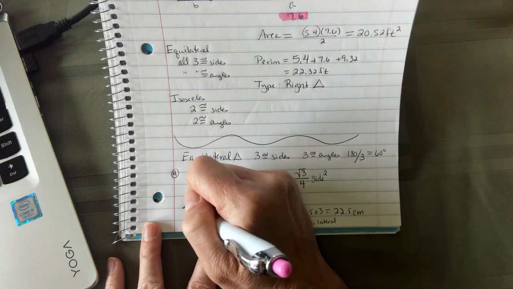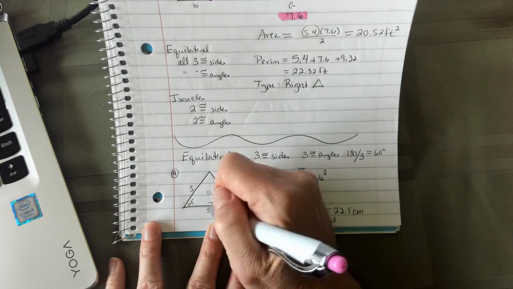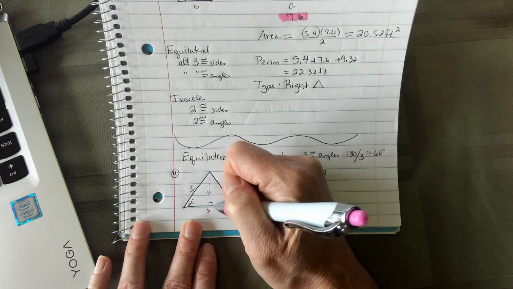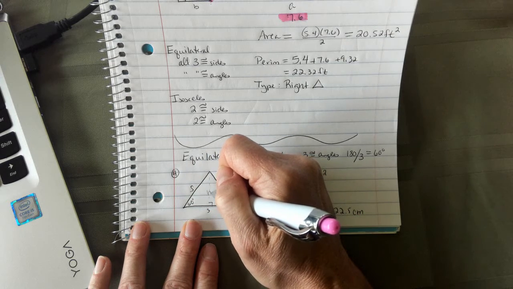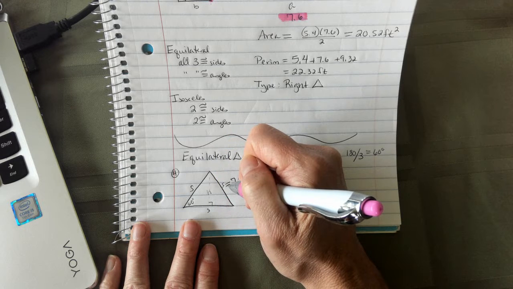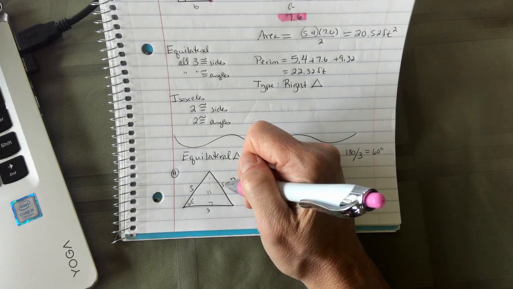Well, we would have a 60-degree angle sitting here. This side would actually get cut in half, and we would be able to use, and this is going to be a throwback to way back when, SOHCAHTOA, to figure out how to find the height.